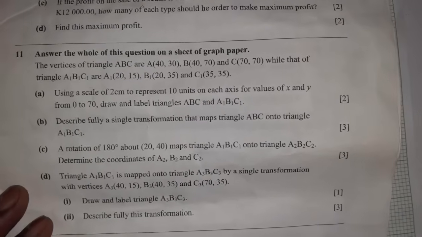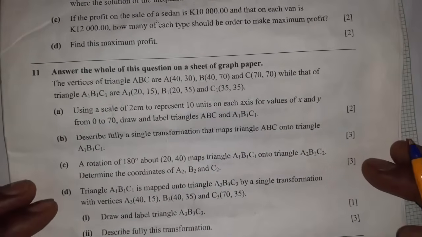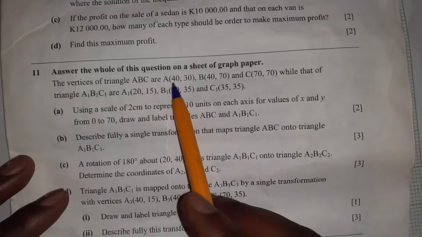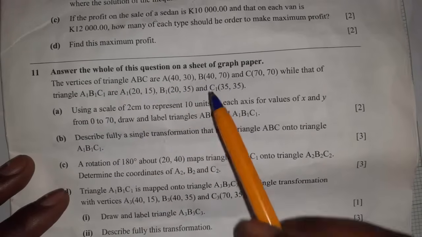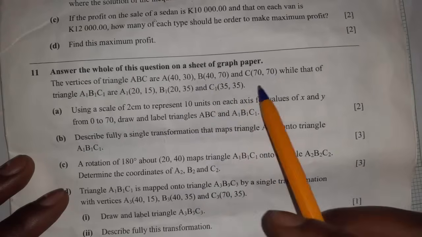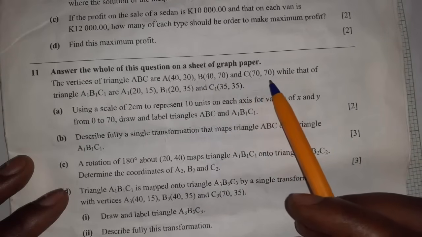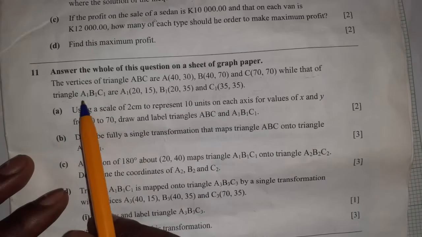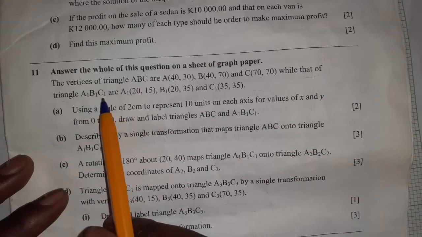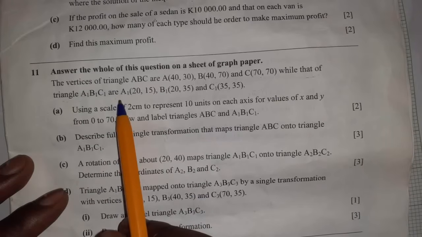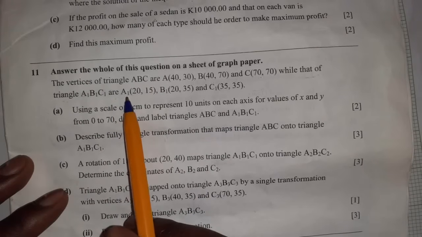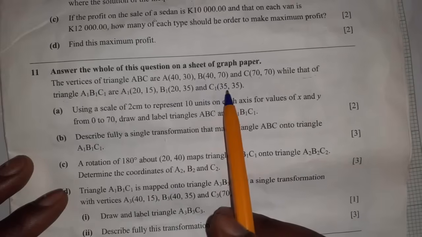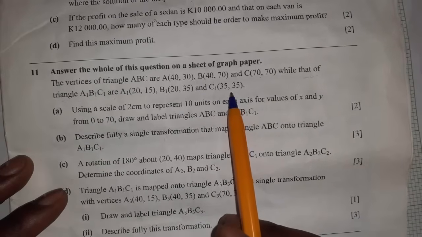Okay, so we come to question 11. Question 11 is on transformation. The vertices of triangle ABC are A (40,30), B (40,70), and C (70,70), while those of triangle A1, B1, C1 are A1 (20,15), B1 (20,35), C1 (35,35).